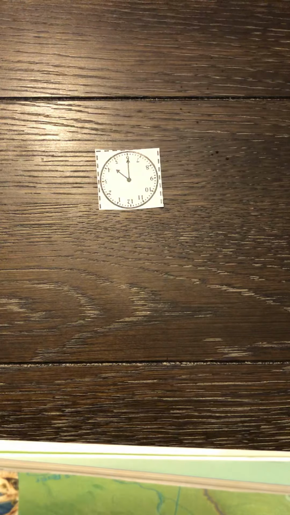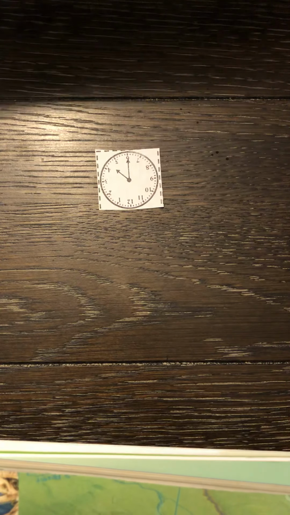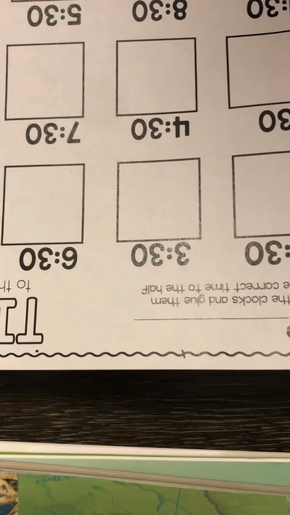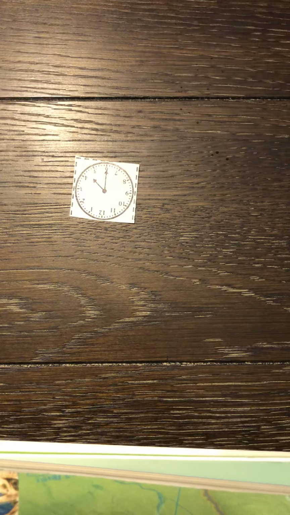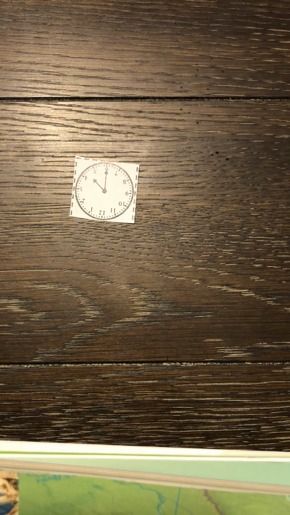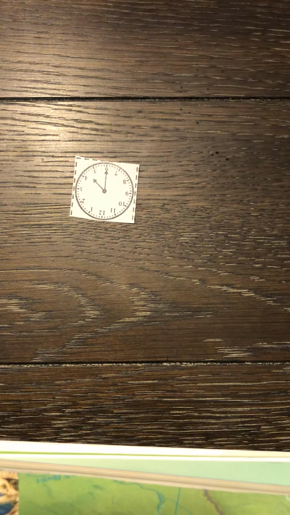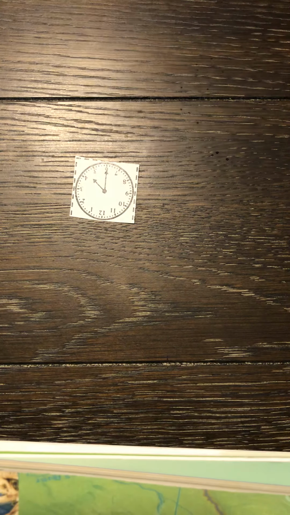Hi guys. All right, so in your packet today, you have a worksheet that looks like this. And then you have a bunch of little clocks at the bottom that you have to cut out and you have to tell the time on them. So I'm gonna do a couple with you to help practice, and then you'll do the rest on your own.